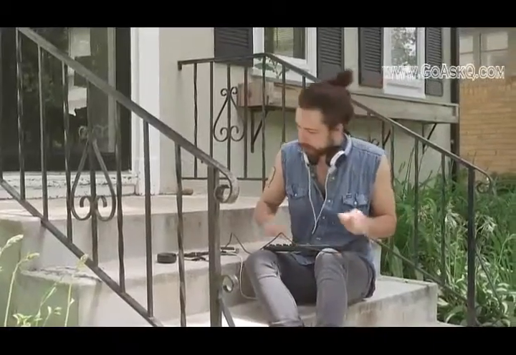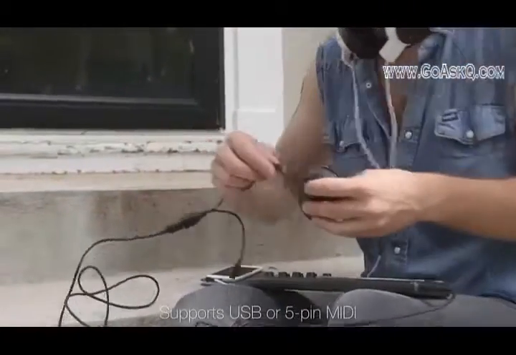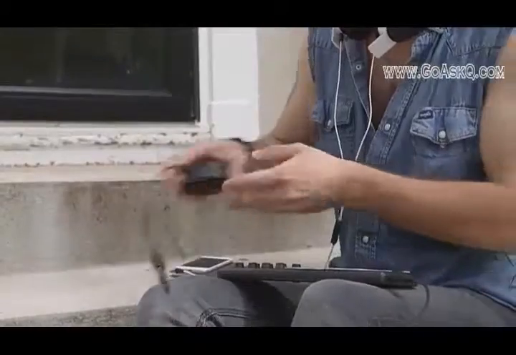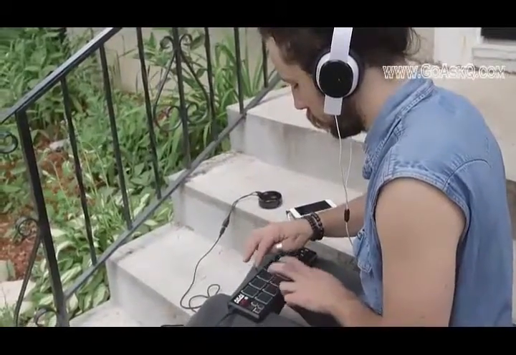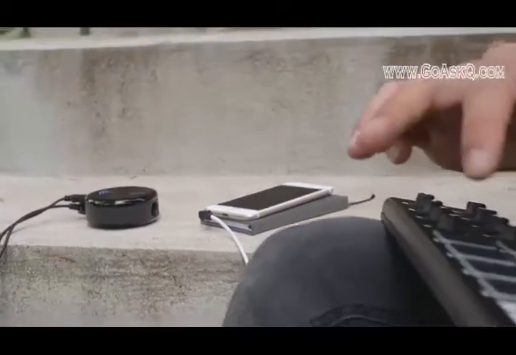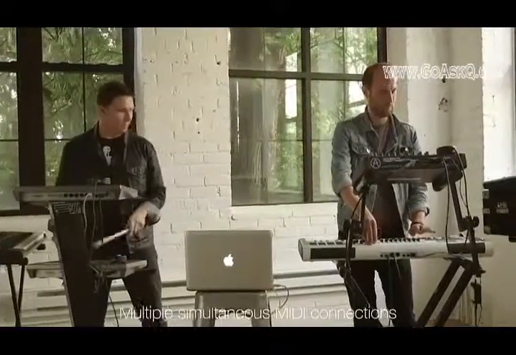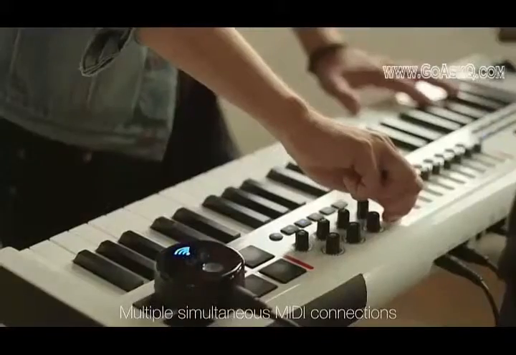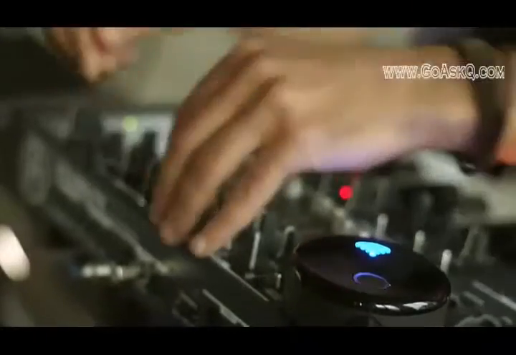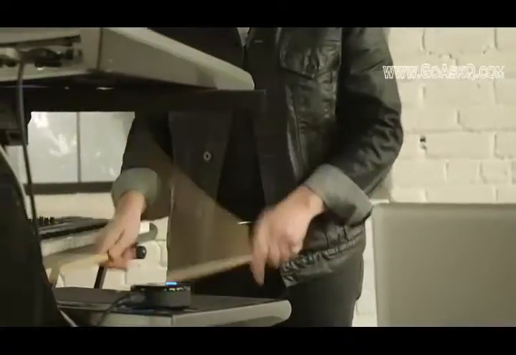The Puck Plus supports both USB or 5-pin MIDI connections, enabling any MIDI controller to wirelessly connect to apps on your iPhone or iPad and DAWs on your Mac in an easy-to-use device. Chances are you have more than one MIDI controller, so give each a Puck Plus and simultaneously connect them all to your iPhone or iPad or Mac.